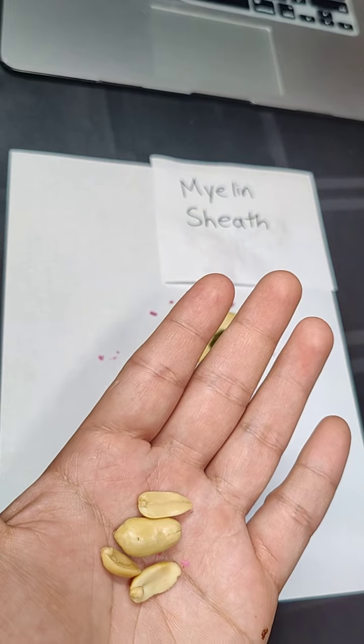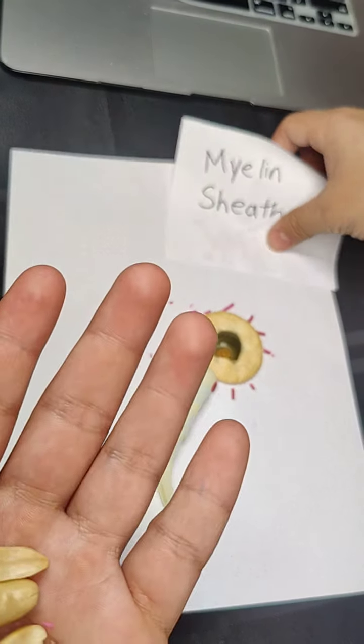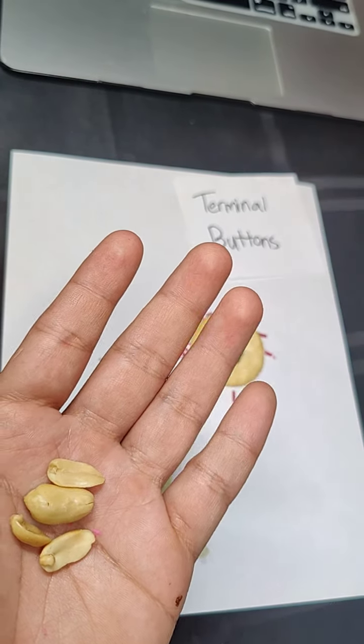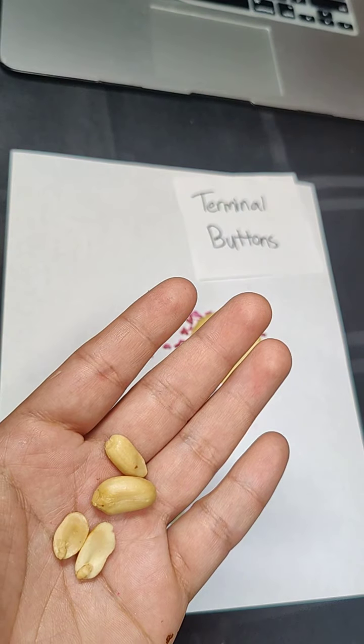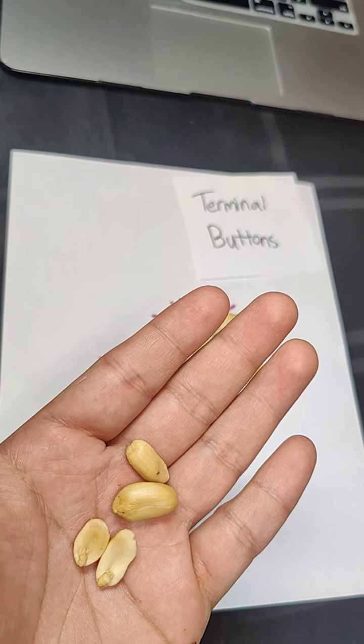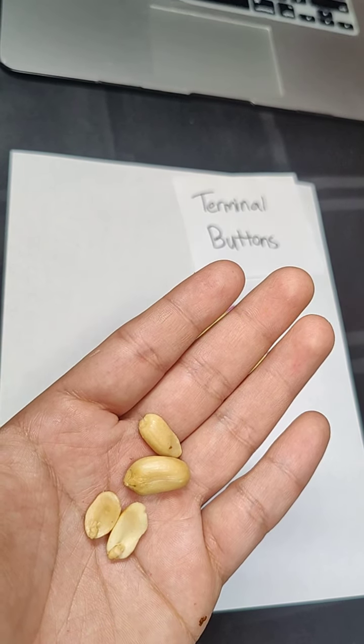And finally, these are the neural buttons, or the terminal buttons. Terminal buttons are the small nodes at the end of the neuron. Their function is to secrete chemicals that serve as messengers called neurotransmitters on the axon neuron.